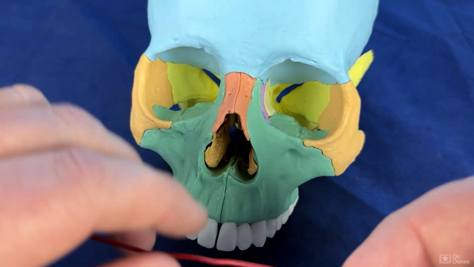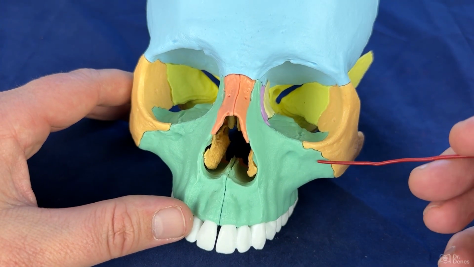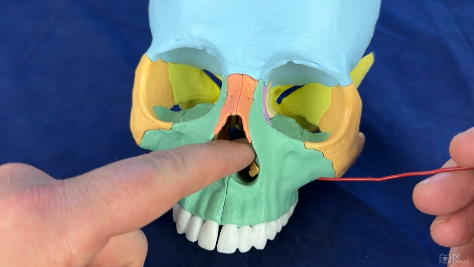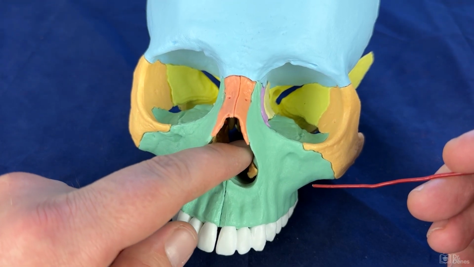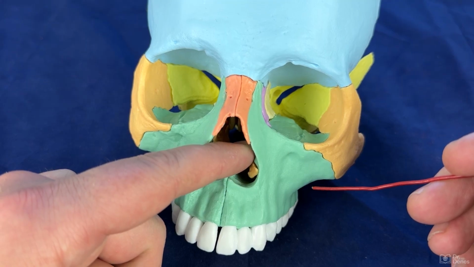The body has a 3-sided pyramid shape with its apex oriented laterally and its base oriented towards the nasal cavity, creating the lateral wall of the nasal cavity.